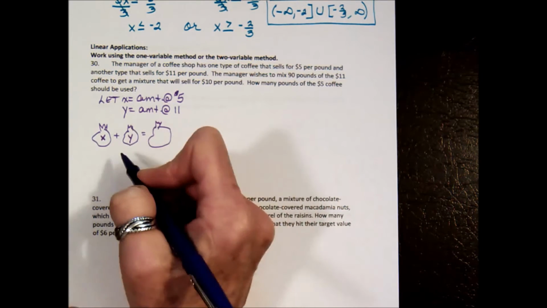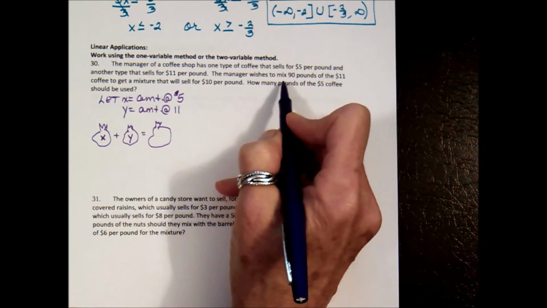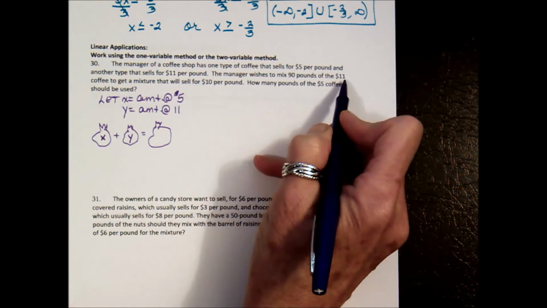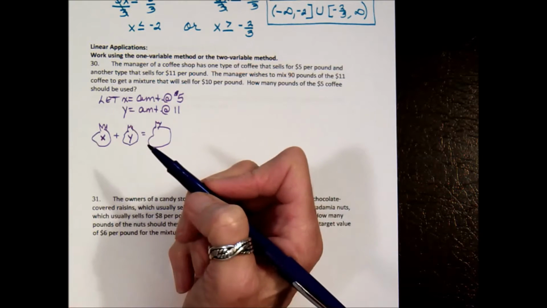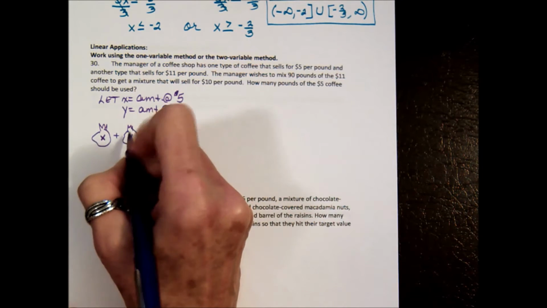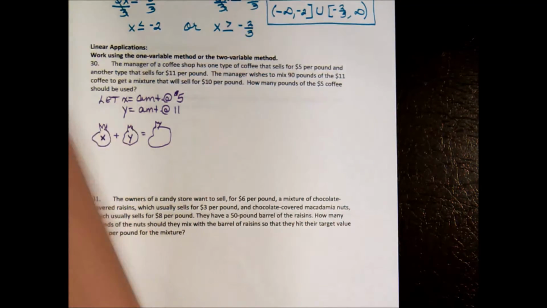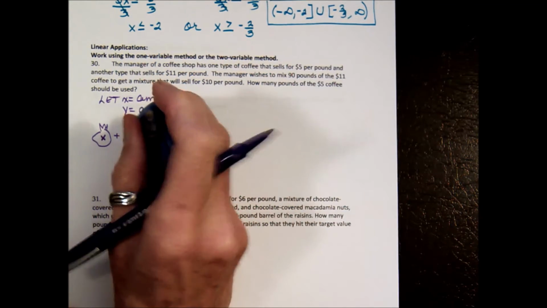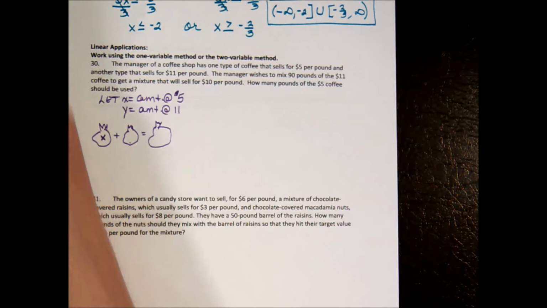The manager wishes to mix 90 pounds of the $11 coffee. Uh-oh, we already know how much that is. I know this is a 90, so we set up a problem and it's not quite right. We can go back and fix that. So I know that this is a 90.